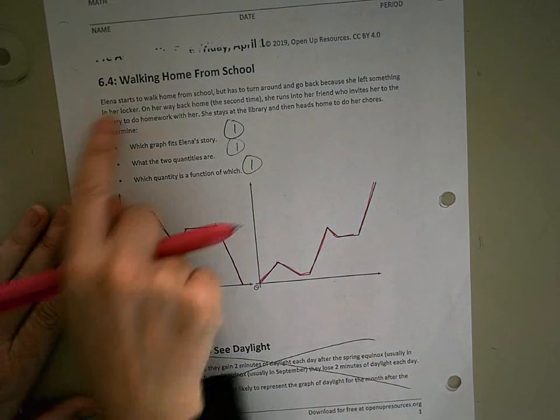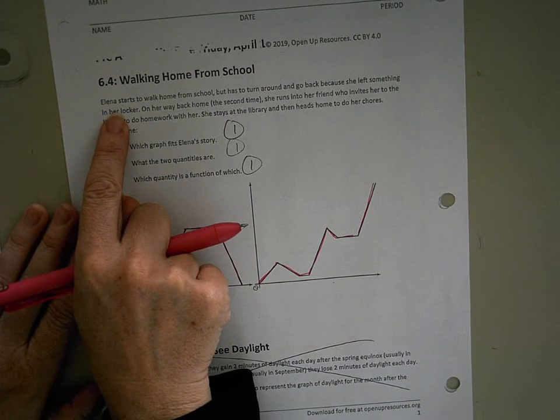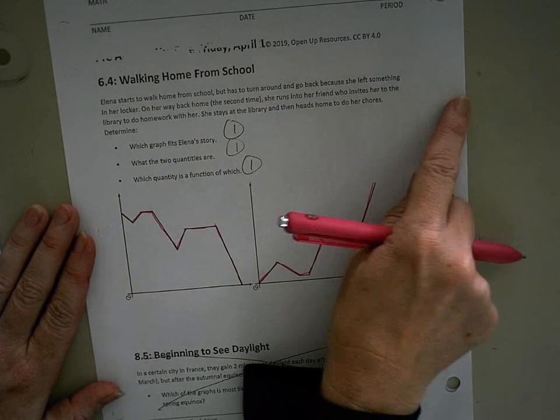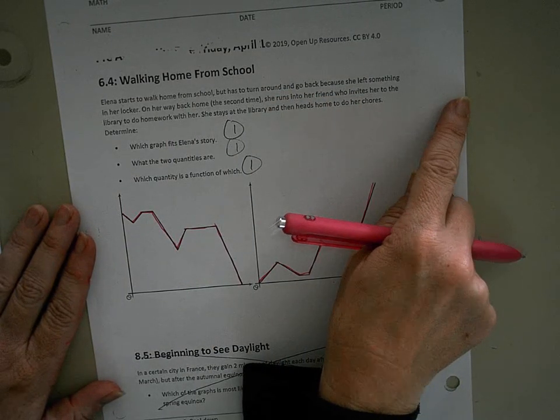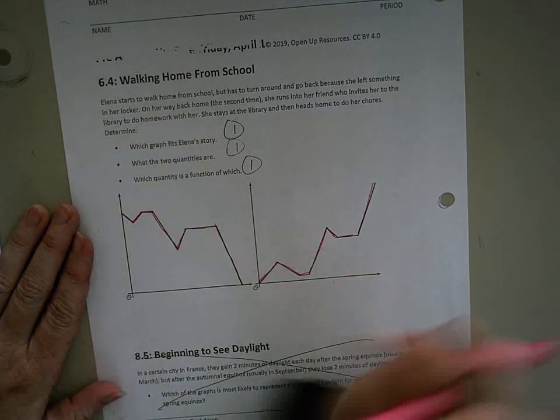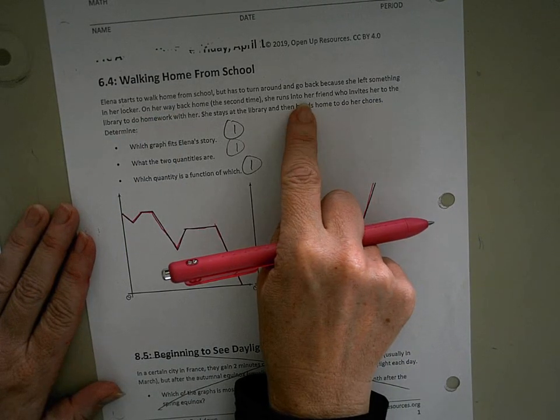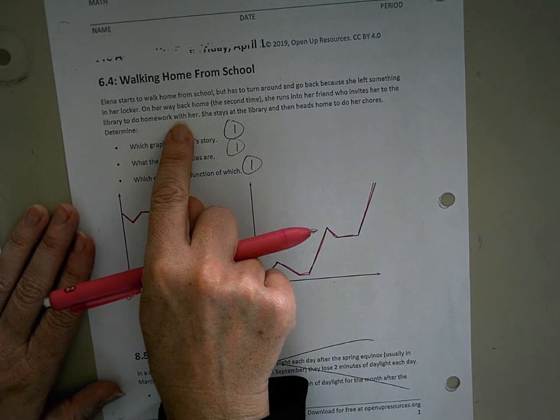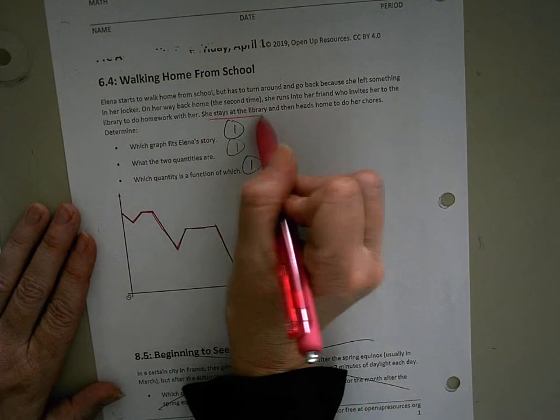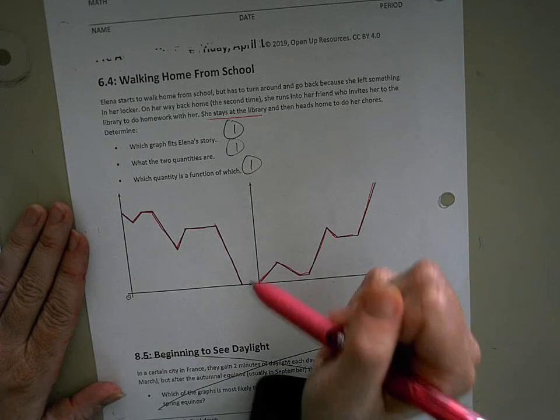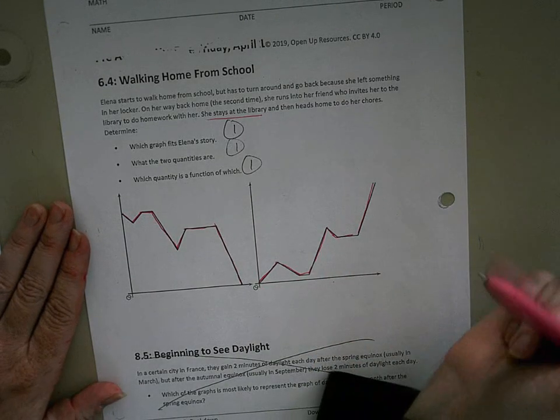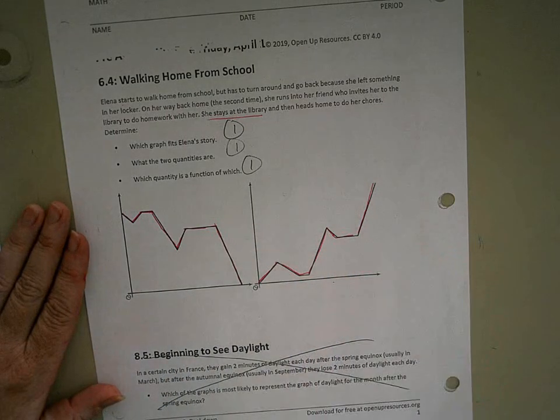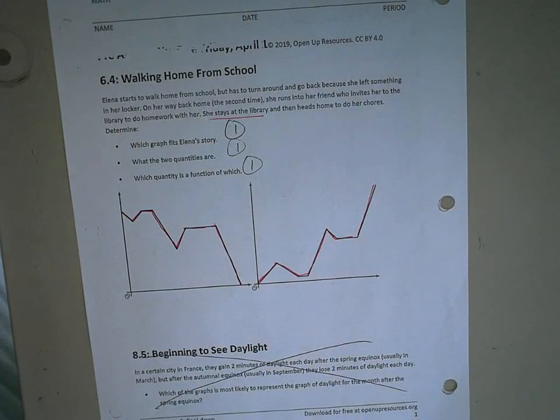So Elena starts to walk home from school, but has to turn around and go back because she left something in her locker. On her way back home the second time, she runs into her friend who invites her to the library to do homework with her. She stays at the library and then heads back home to do her chores. So when I'm looking at these 2 graphs, I went over the story with my pen to see which one makes the most sense.